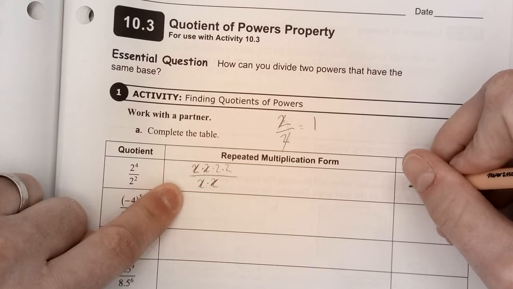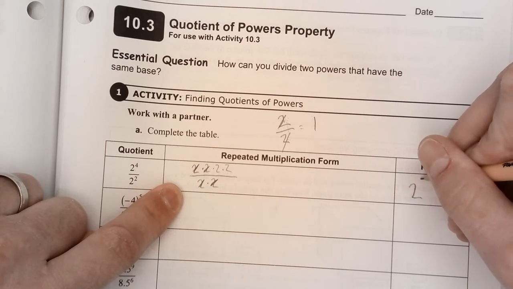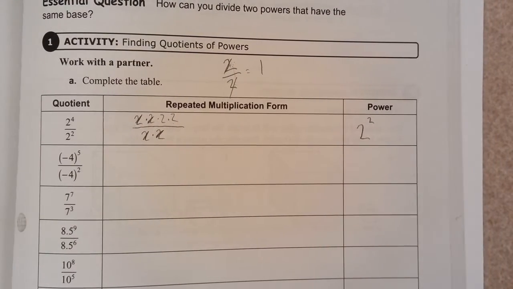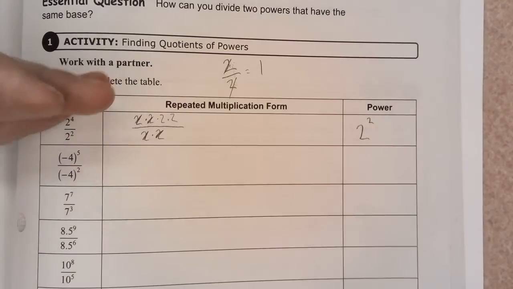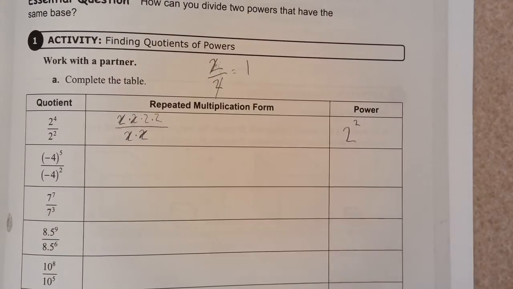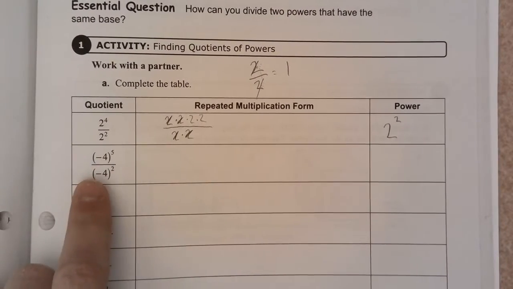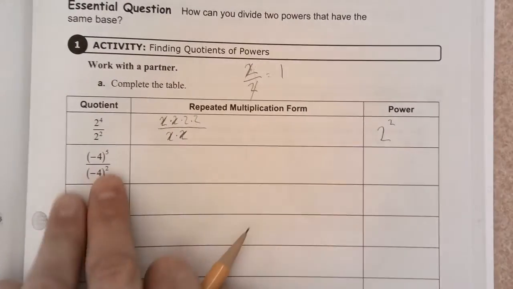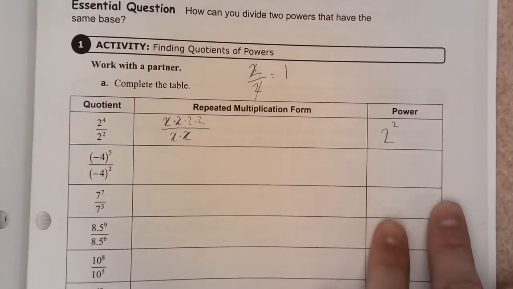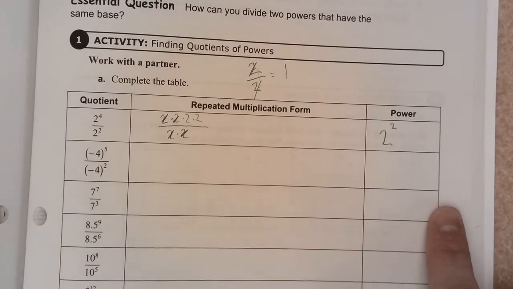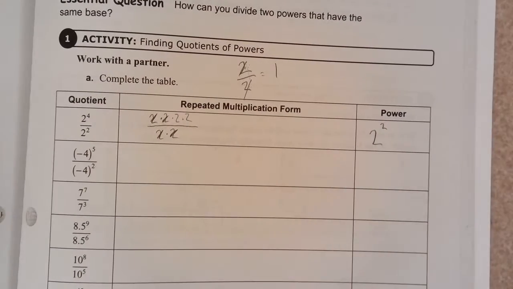Well, 2 times 2 is really just 4. Or as a power, I would say that's 2 as a base times itself twice. And that's what I'm doing for this whole activity. So I'm going to ask you to pause and do your best to finish this chart, and then see if you can find a trick, some kind of pattern to go from our quotient to the singular power, skipping this middle column. See if you can find a trick where you wouldn't actually need to write the repeated multiplication. Okay, pause.